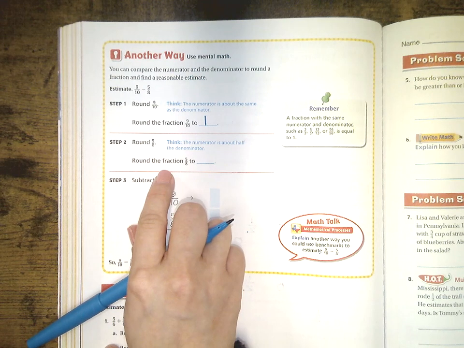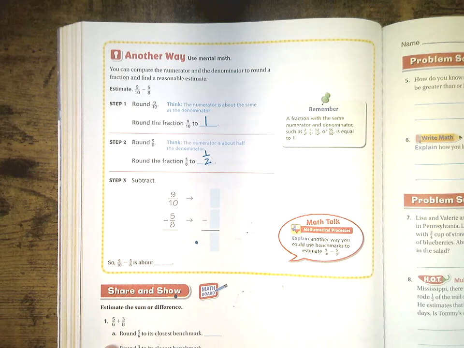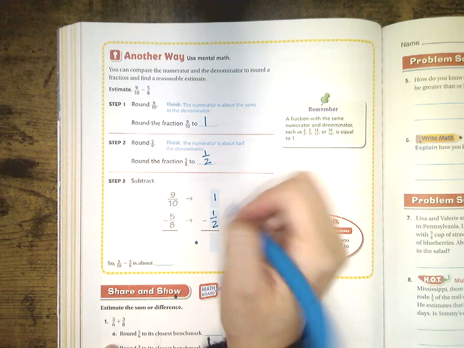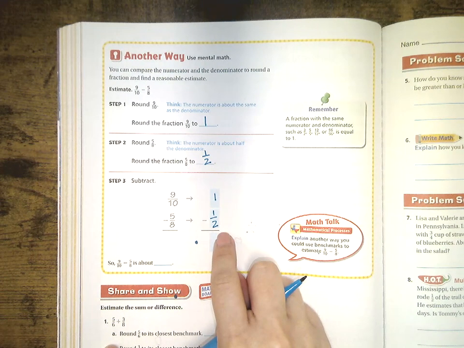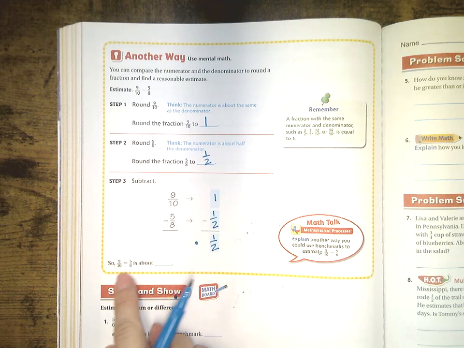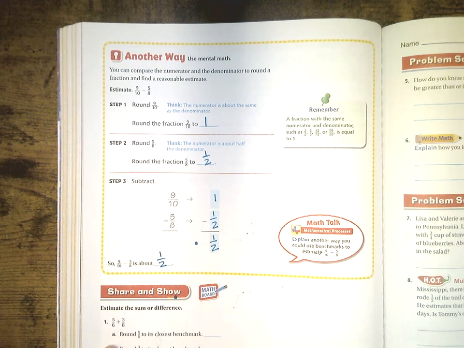So this fraction is closest to 1/2. Now I'm going to use those numbers to solve. So I have 1 minus 1/2. What is 1 minus a half? 1/2. Please don't shout out. So 9/10 minus 5/8 is about 1/2.